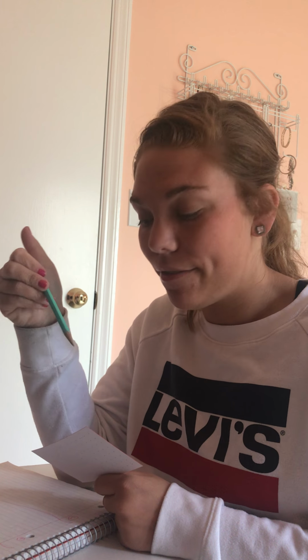12 minus 3. So we know 12 minus 2 gets us back down to the 10. And then if we need to take away, we're going to have to take away one more, obviously, because it's 3. So then 10 minus 1 is 9. So 12 minus 3 equals 9. So we're going to fill in our mystery box. 12 minus 3 equals 9.